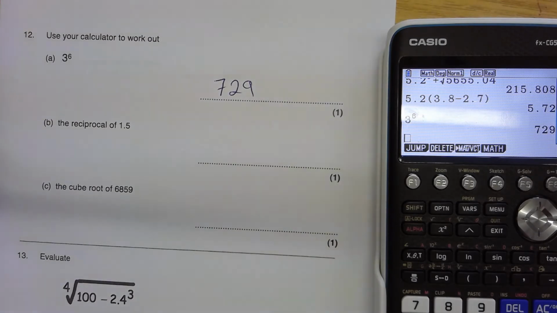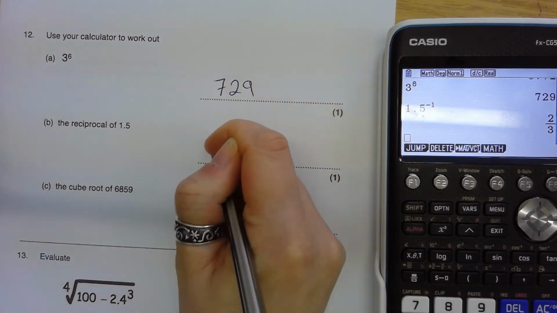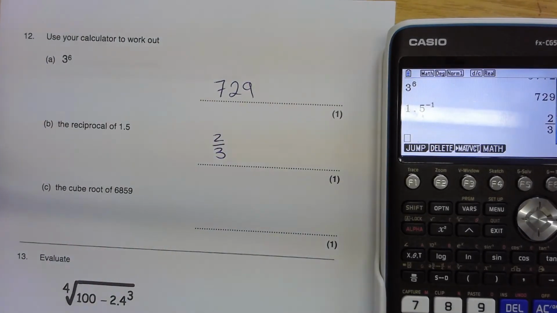as it does on the fx-CG50 Plus, but all we would do in this instance is put it to the power of -1. So we'd use that same one there. Here it's given to me a decimal. Just like the fx-CG50 Plus, if I press the S to D button, it will convert that to a fraction for me if that's the form that I would prefer to use.